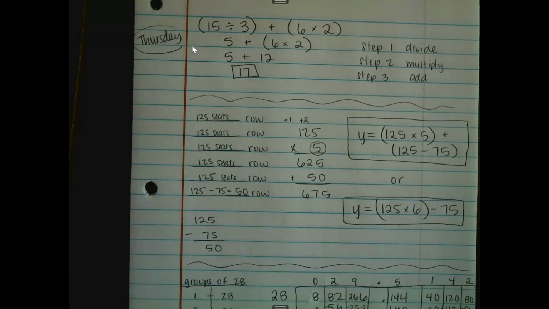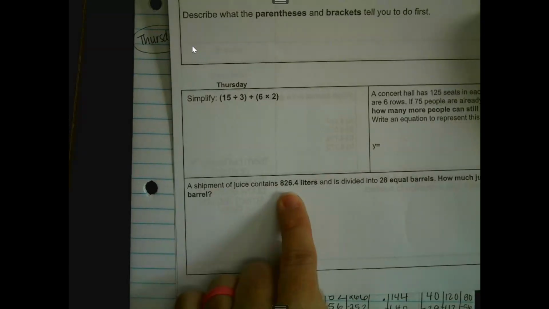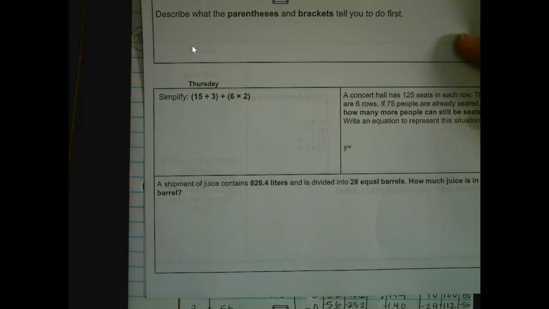All right, next one. We have a shipment of juice that contains 826 and 4/10, and we are dividing this, so we're going to take this amount and divide it into 28 equal barrels. So when you're dividing something, you're taking your total, so this is how much we have, and you're breaking it apart into groups, of 28 in this case.